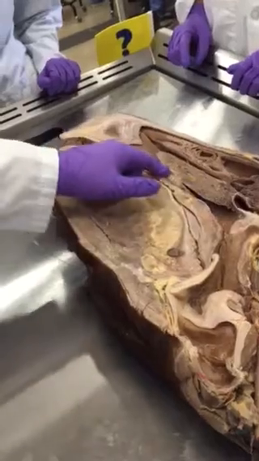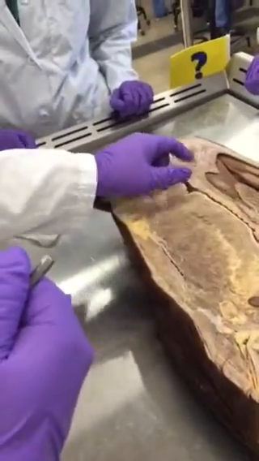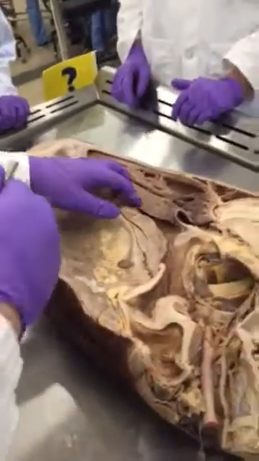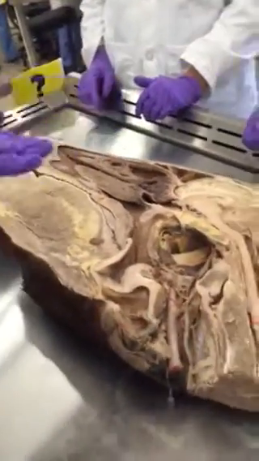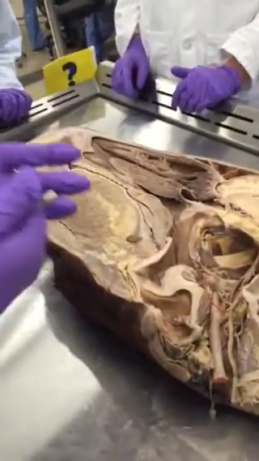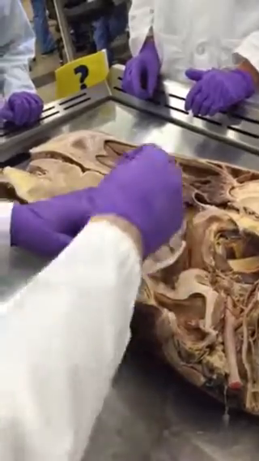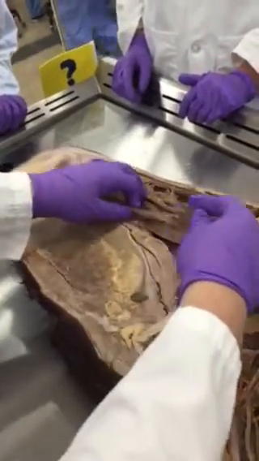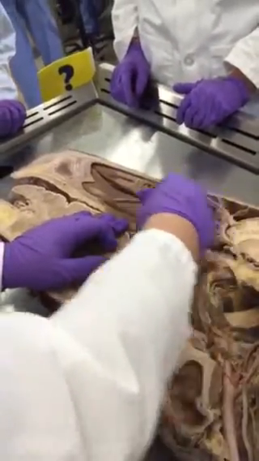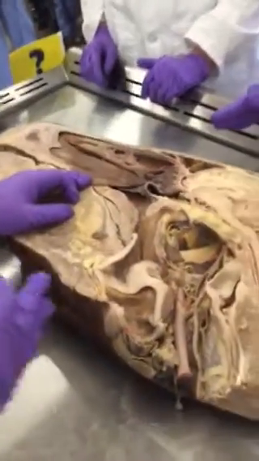So the palatine, the maxilla, and part of the incisive. Those bones are going to give the ventral aspect or the floor of the nasal cavity. And again, the space right there in between would be the ventral nasal meatus.